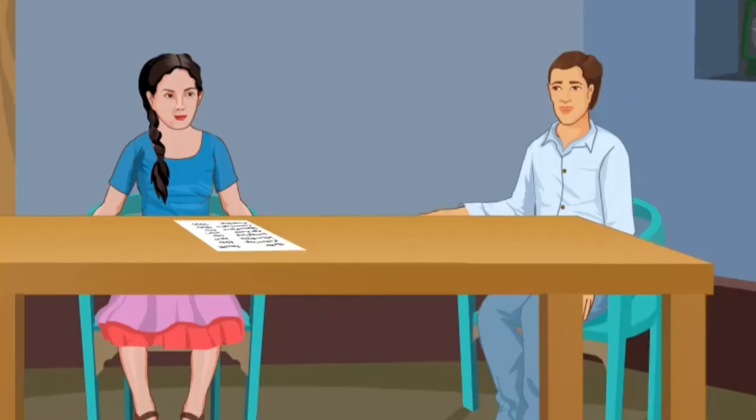Chetna, why are you so worried? Bhaiya, I'm not worried, but busy. Actually, I have a lot of work to do for Chacha. What are you doing with these numbers? These are not numbers, Bhaiya. This is the record of creditors and debtors of Chacha's grocery shop. People take lots of goods on credit, due to which he has to keep record of the amount.